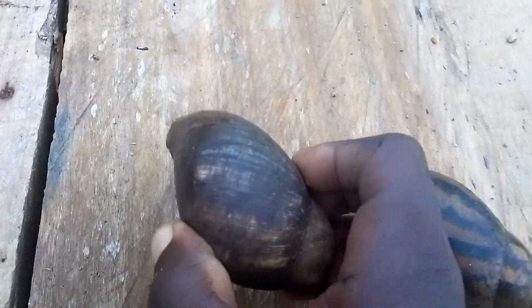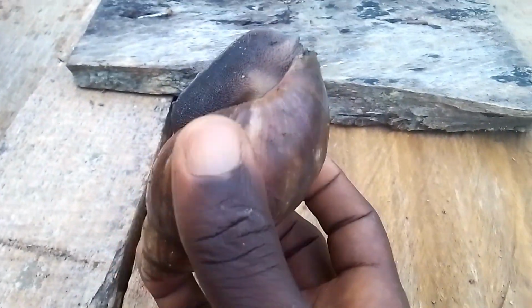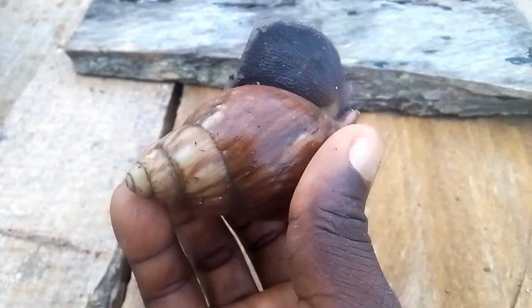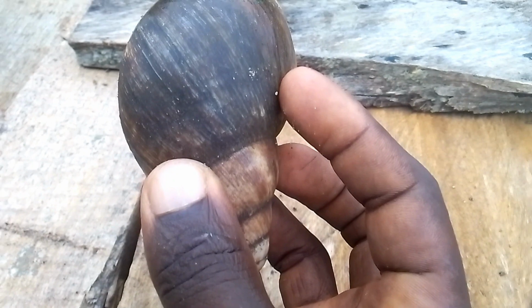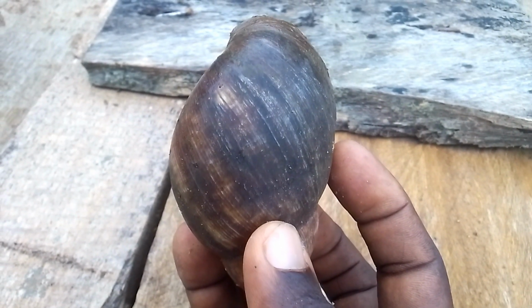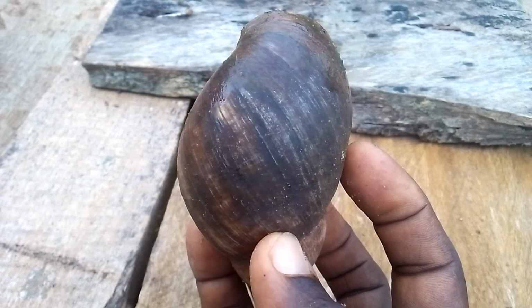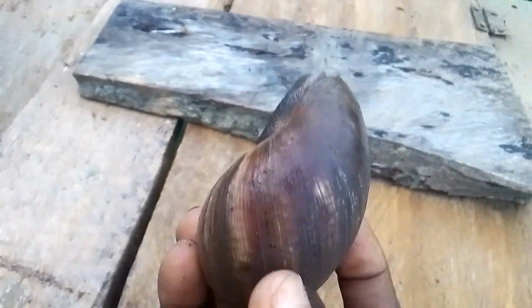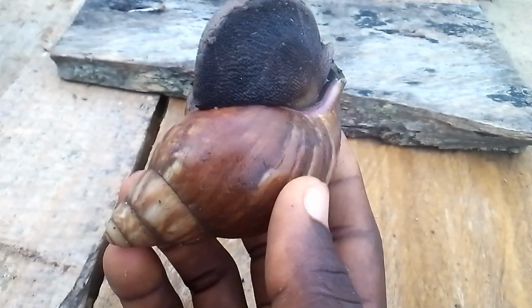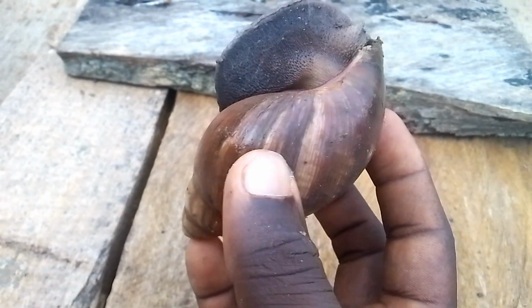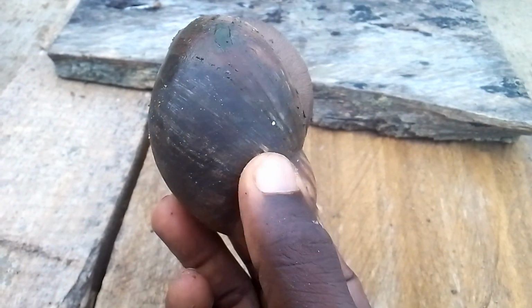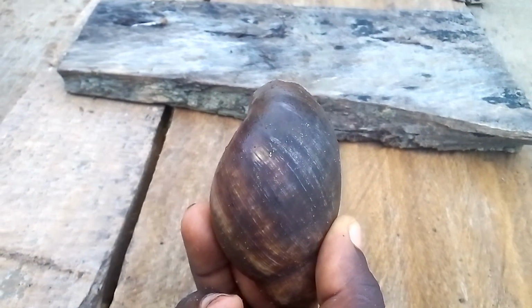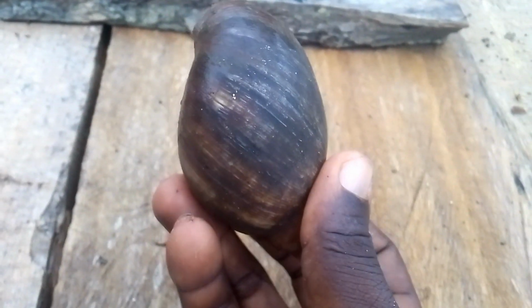You can see that the shell of the Achatina Maginata does not have stripes, it does not have any particular pattern. It looks like an artwork, a painting with no particular pattern.